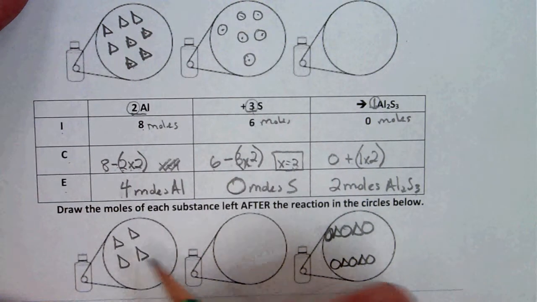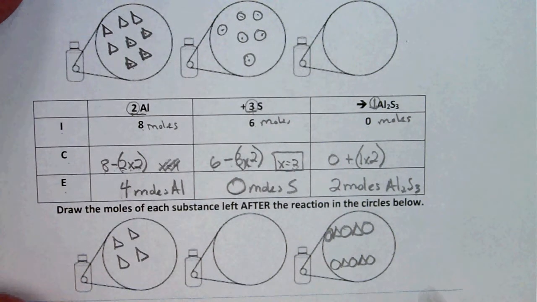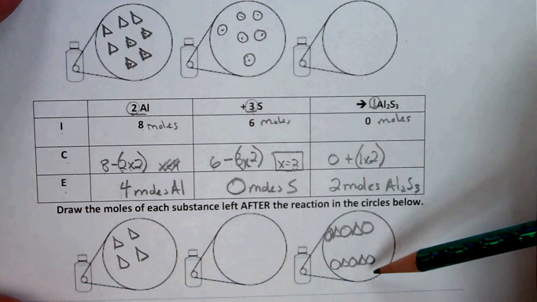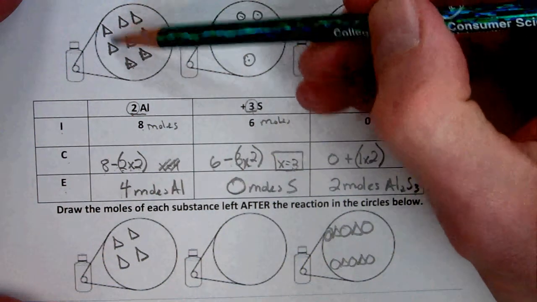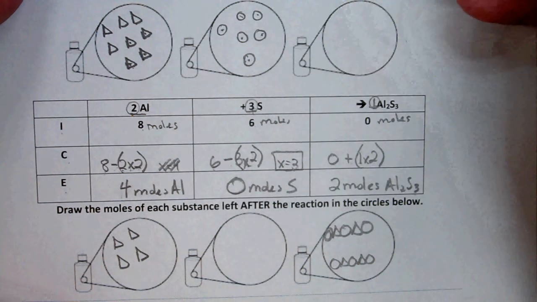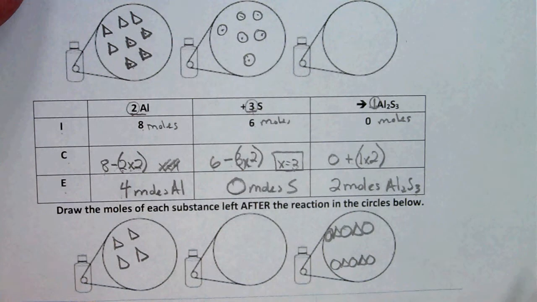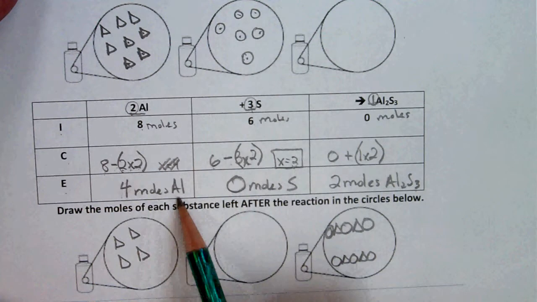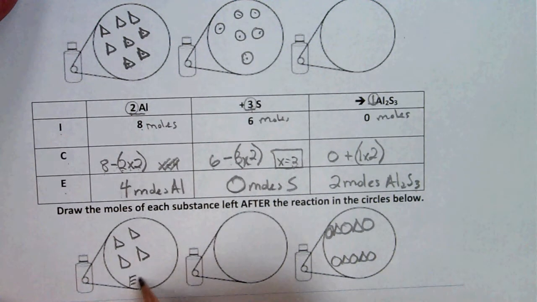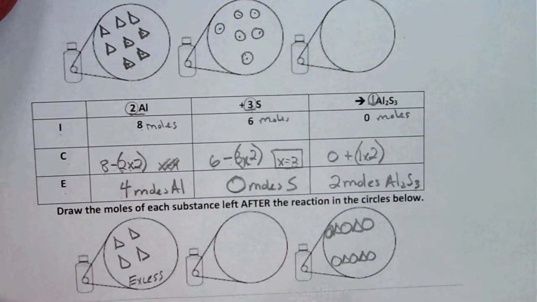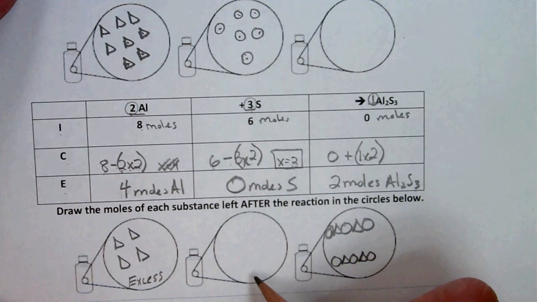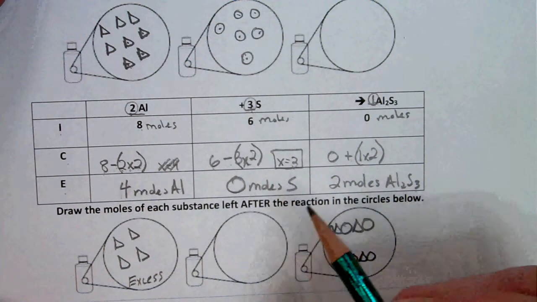Now this is a great way to show the law of conservation of mass. The atoms from the reactant side are still present in the product side, but the ones that were not used remain as excess. So what have we figured out? We have 4 moles of aluminum in excess. We have no moles of excess sulfur, or we can say sulfur is our limiting reactant.